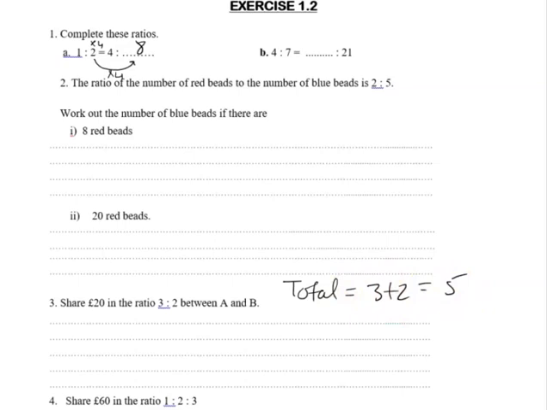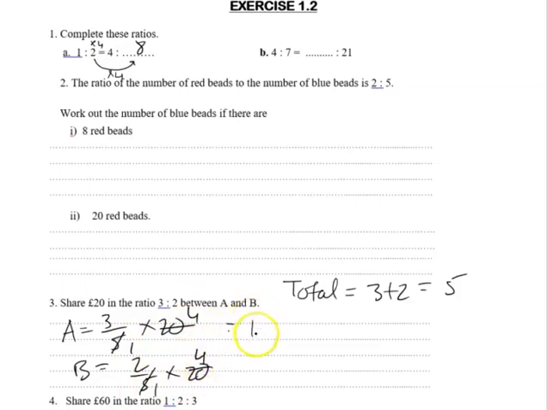Which is 5. Now, this 5 is the total, so these ratios can be written as fractions. What we can do here is write down A equals 3 over 5 multiplied by 20, and B is now 2 over 5 multiplied by 20. Divided by 5, 1. Divided by 5, 4. And we're going to get 12 and 8.